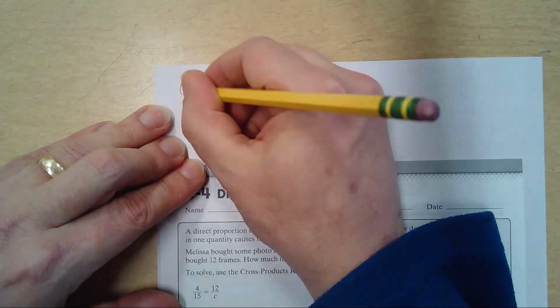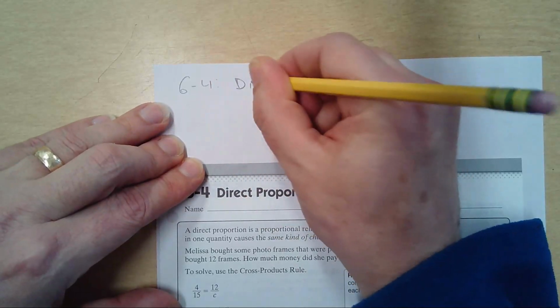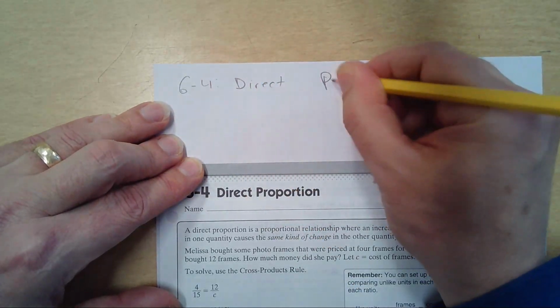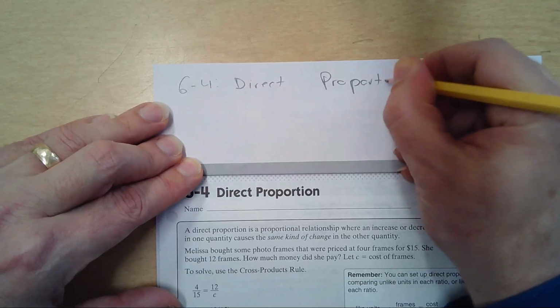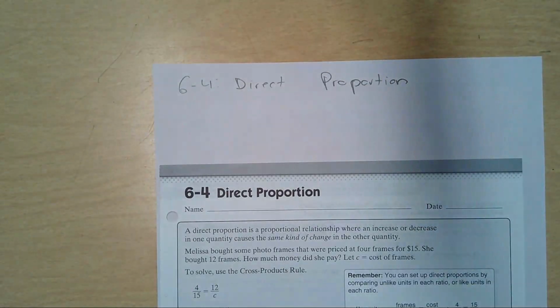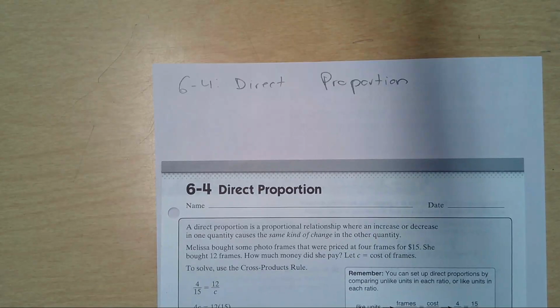All right. 6-4, direct proportion. And we will define our one term here, which is direct proportion.